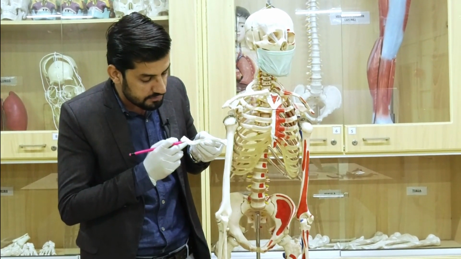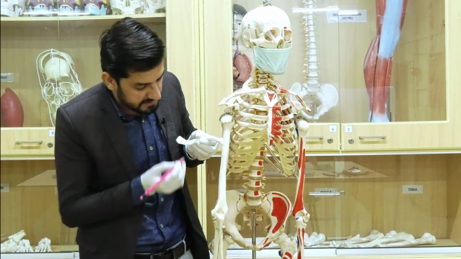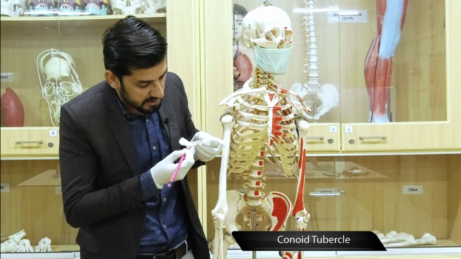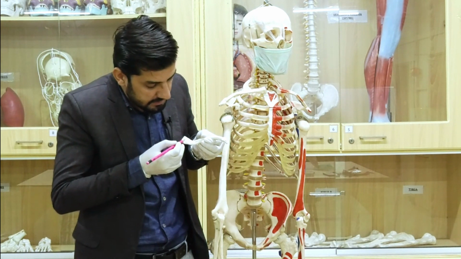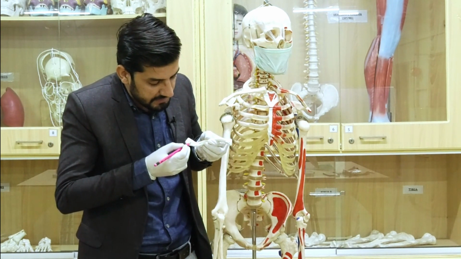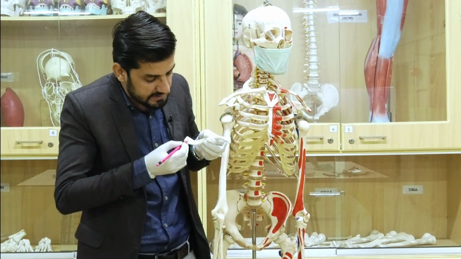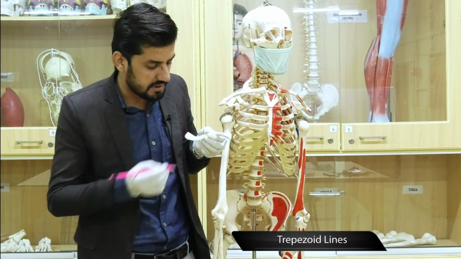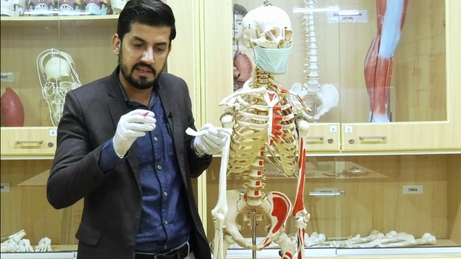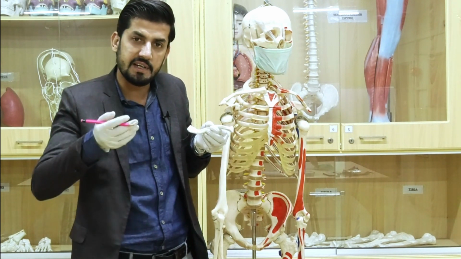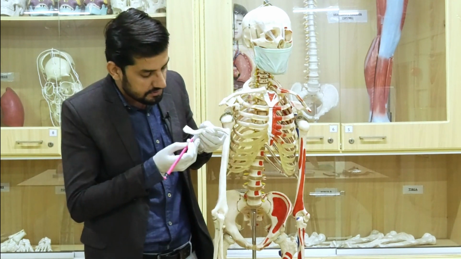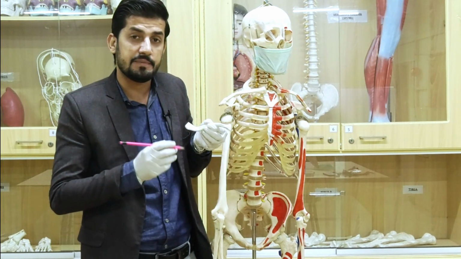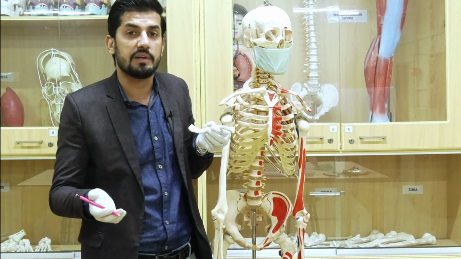This tubercle, if I mark it with the pencil, is the conoid tubercle, and these rough lines are called the trapezoid lines or trapezoid tubercles. Tubercles means a rigid or speed-breaker type structure. So these are the conoid. Why are they called conoid? Because they give attachment to the conoid part of the coracoclavicular ligament.